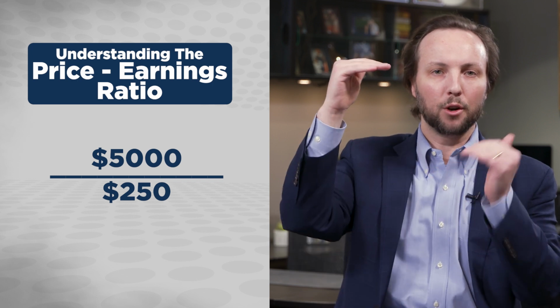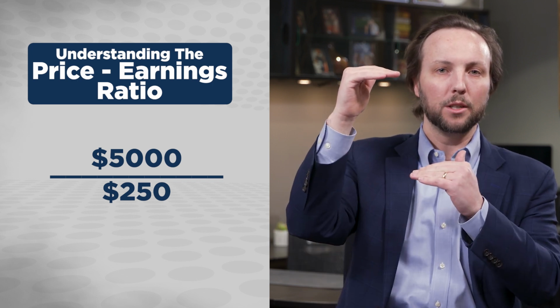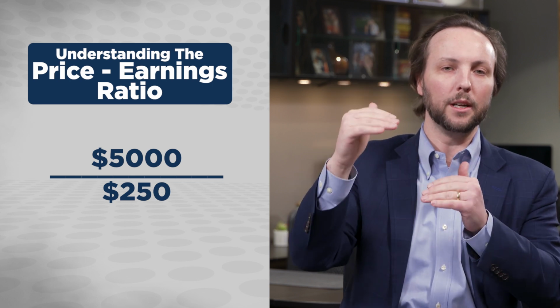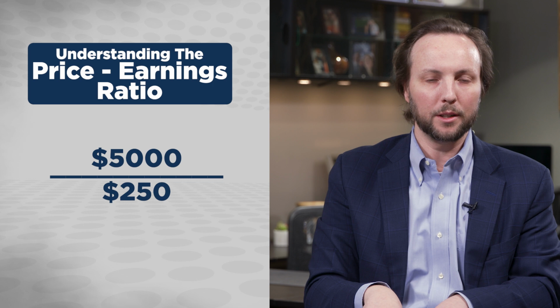The price to earnings ratio of the market in that situation would be 5,000 over 250, or a PE ratio of 20. That means that investors are willing to pay $20 for every single dollar of earnings. And so the more optimistic investors are, the more they're willing to pay for a single dollar of earnings. And so the higher the PE, the more upside there is in the market.